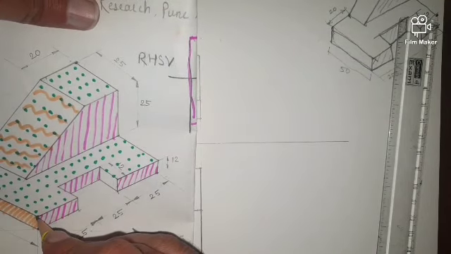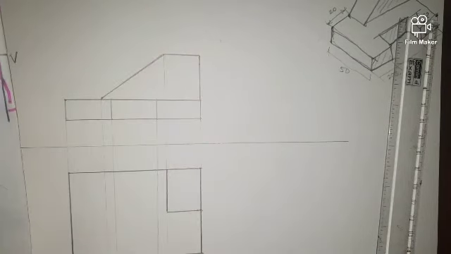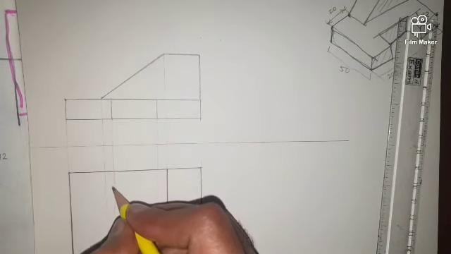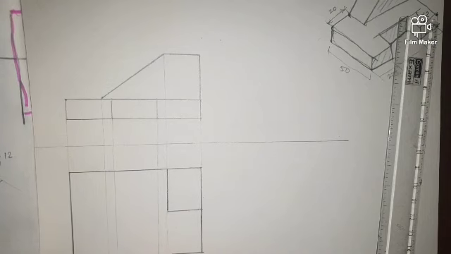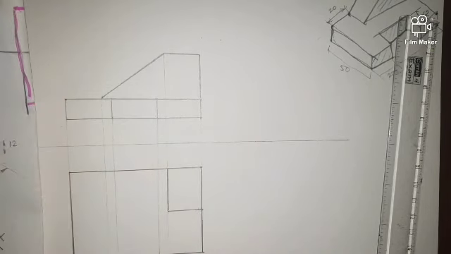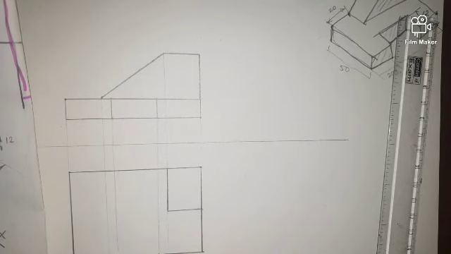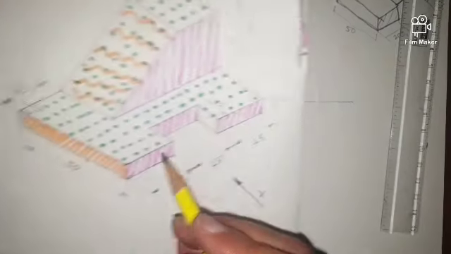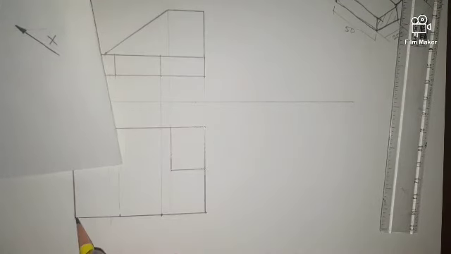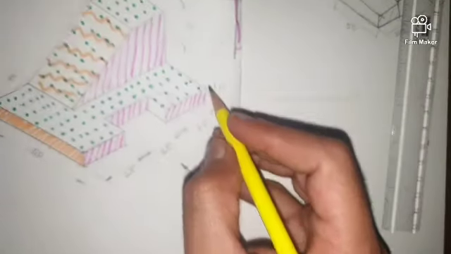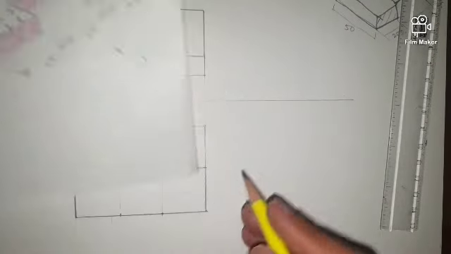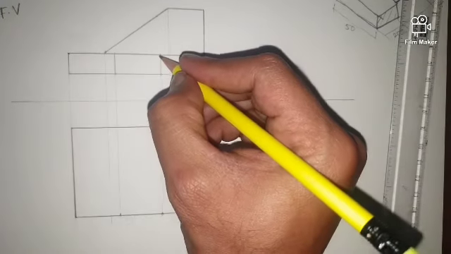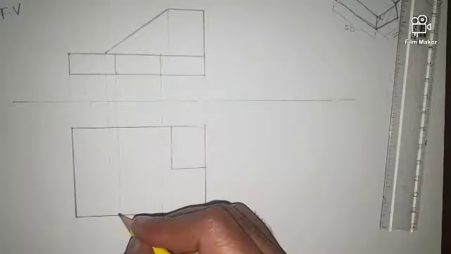So from this point we have 25 here, which is this edge, this point, and from this point 25 here. From this point 25 here, from this point 25 here. So we've already taken down the projections. This was the edge and this was the edge. We have taken down the projections.